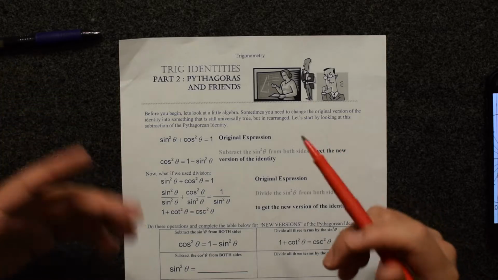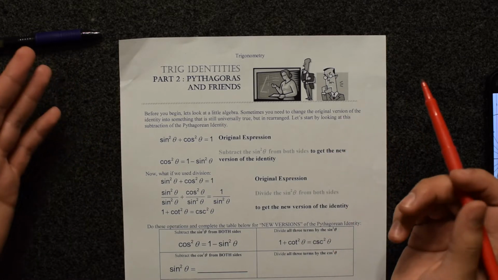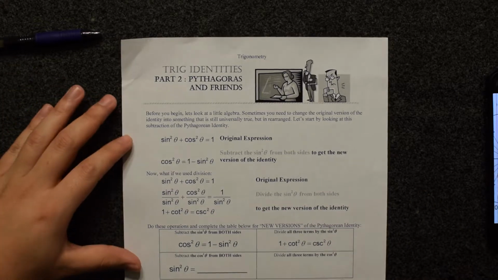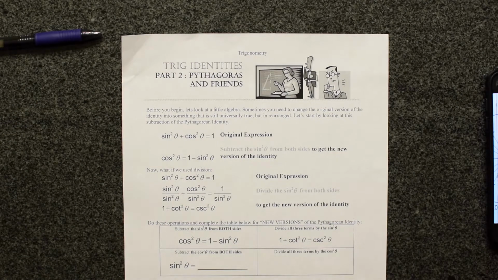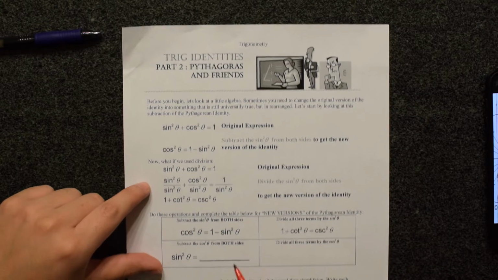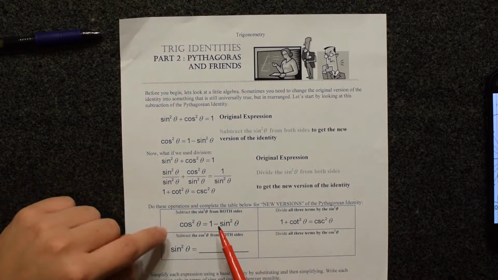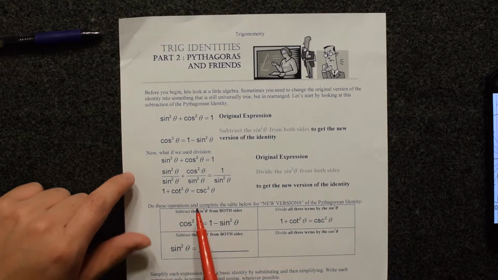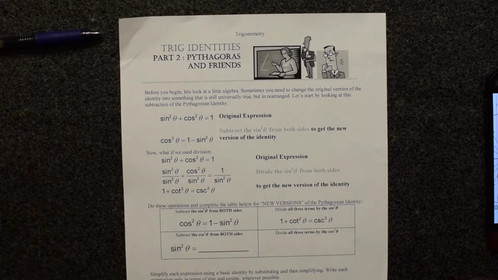Okay, ladies and gentlemen, so last class we talked a little bit about trigonometric identities. We introduced trigonometric identities and we saw a few of them and we solved a few problems. We're going to be continuing with trigonometric identities. Specifically, I told you guys that we were going to look at some other trigonometric identities that we can derive from the Pythagorean identity.